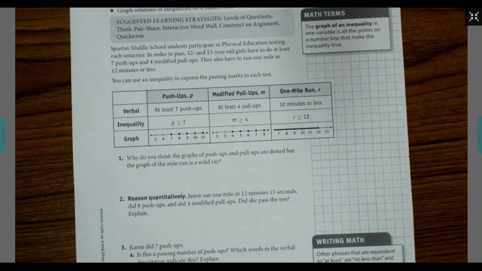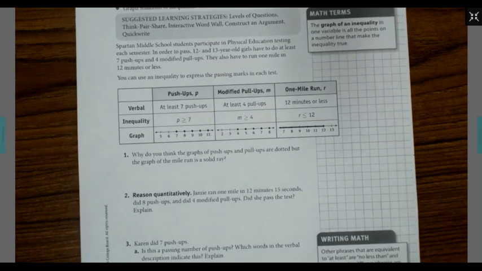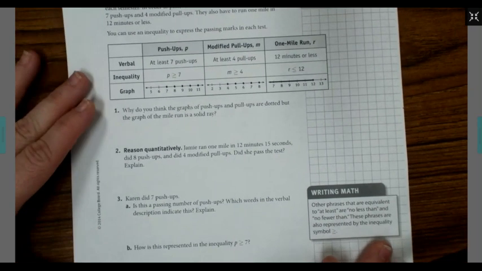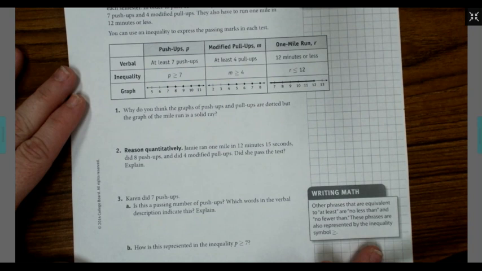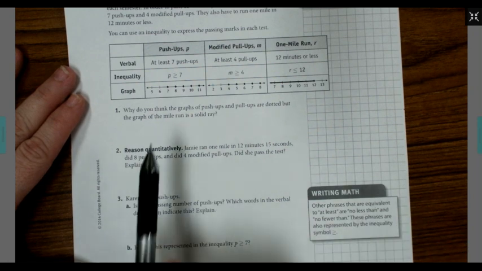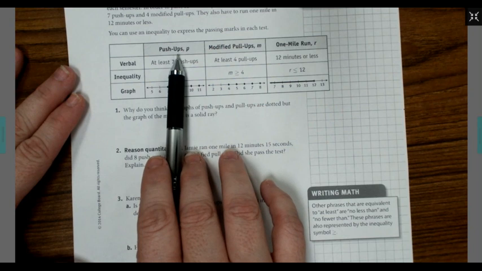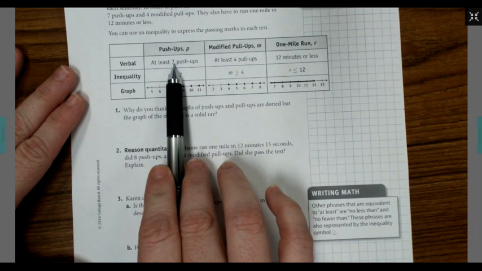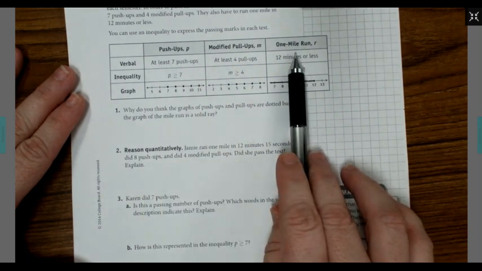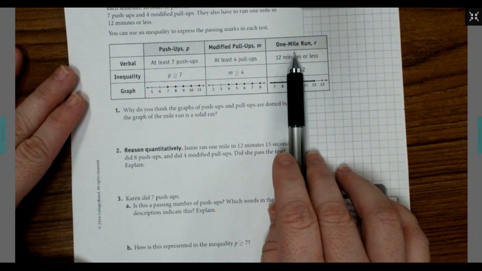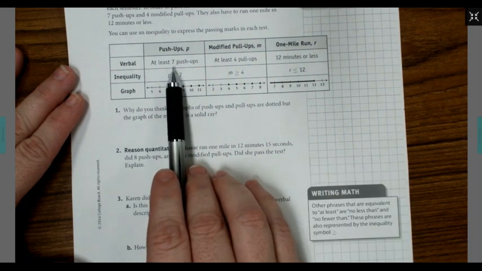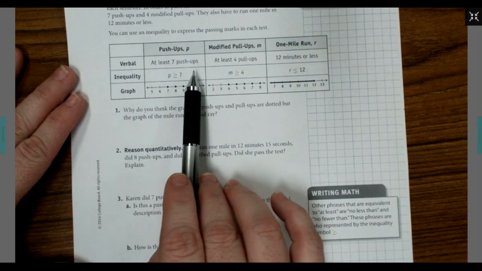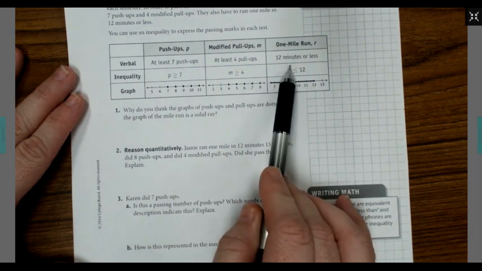So let's start off by taking a look at question number 1. Why do you think the graphs of the pull-ups and push-ups are dotted, but the graph of the mile run is a solid ray? Well, let's take a look. When we're talking about push-ups and pull-ups, what's different about completing at least of these but running this mile in less than 12 minutes? Well, here we're doing individual things. Push-up, a pull-up, okay? Here we're running in time.